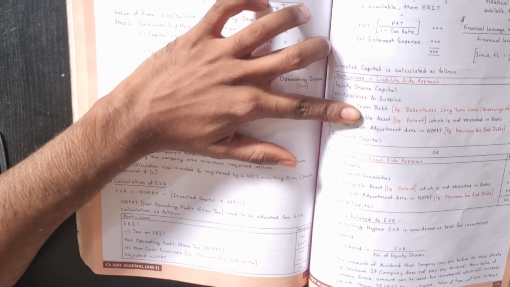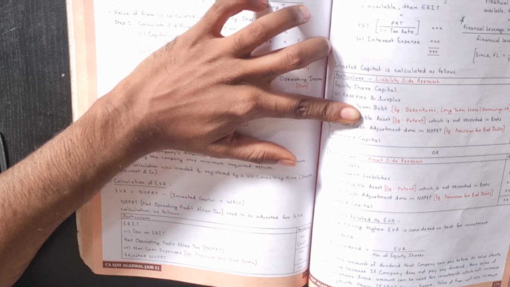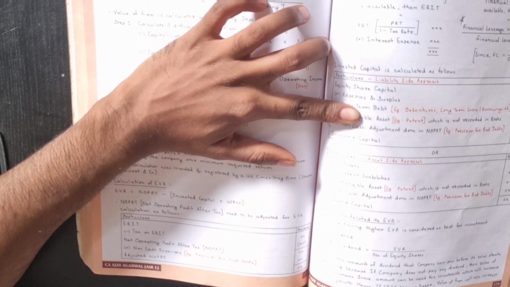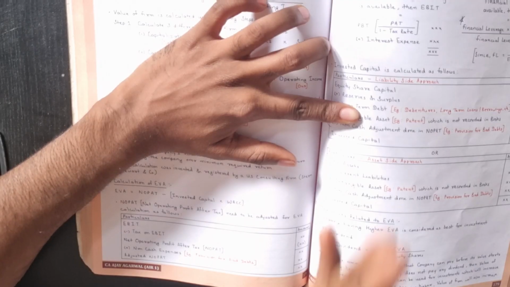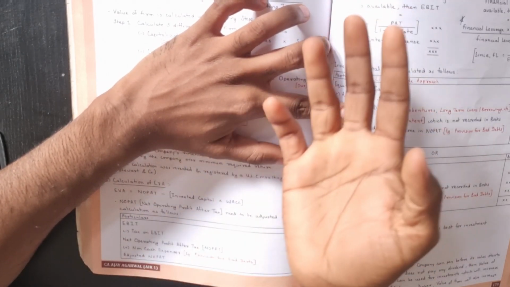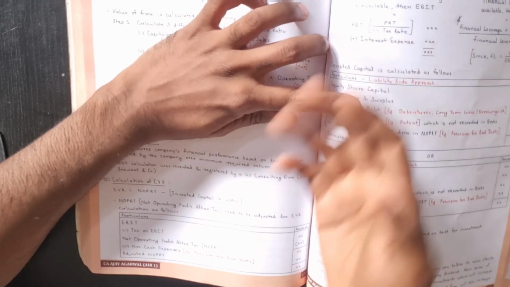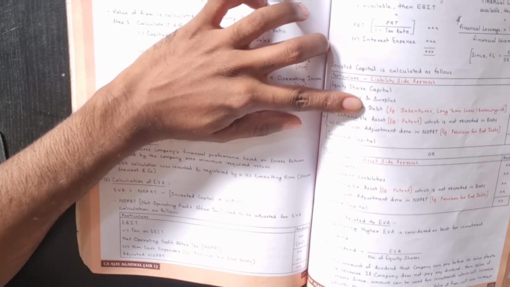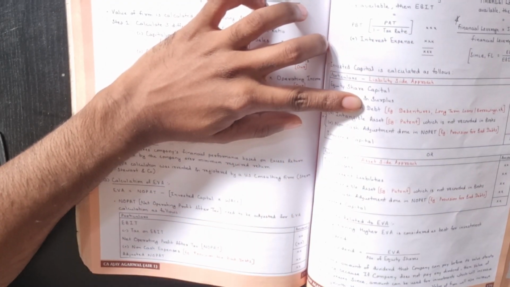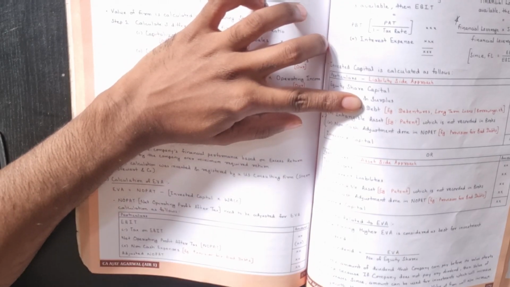Plus you add non-cash expenses, for example provision for bad debts. This is the only example that is there in one sum. We'll see that. Any non-cash expenses we have to add. So we'll get adjusted NOPAT, right? So this adjusted NOPAT we'll use in this formula.